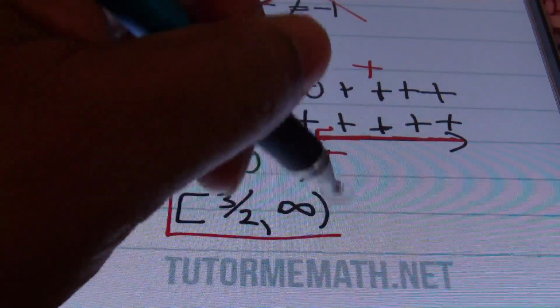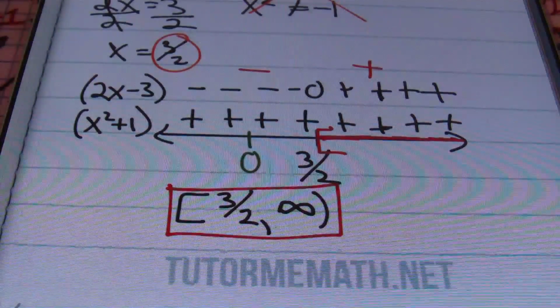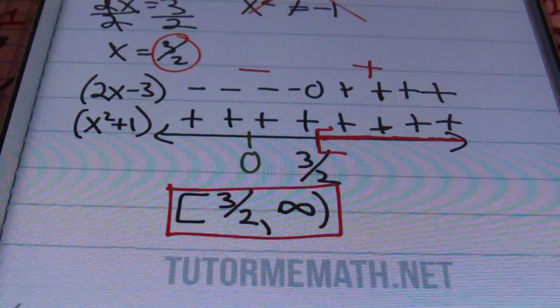I'm going to put a box around this. Yes, it's red. Okay, so that's it for problem number 2. Good stuff. Let's move on to the next problem.